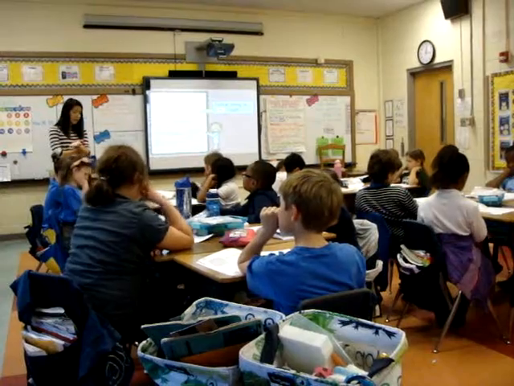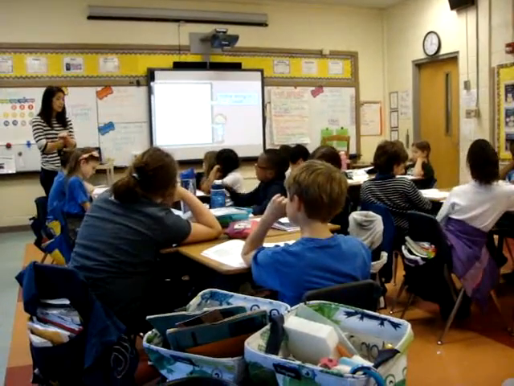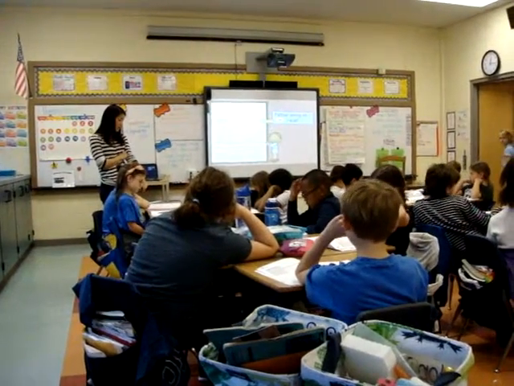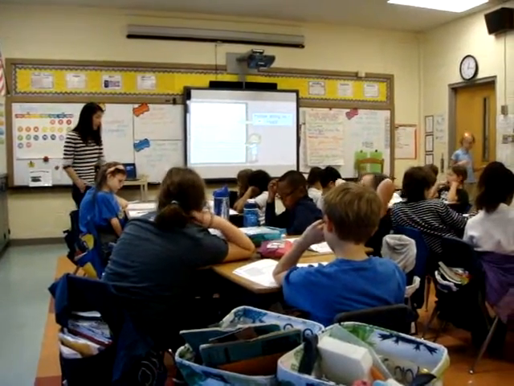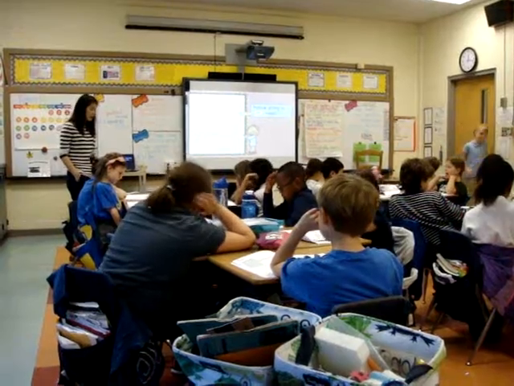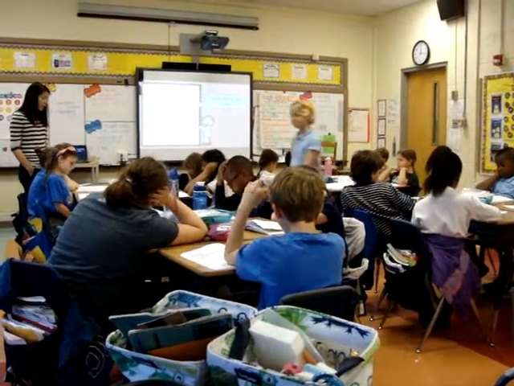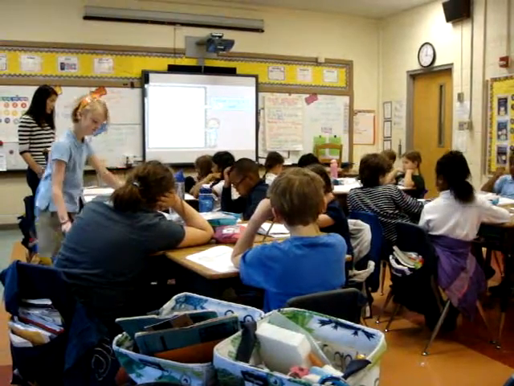Let's look at a complex sentence. Find the bold print for complex sentence. A complex sentence is a simple sentence joined by one or more dependent clauses. A dependent clause contains a subject and a verb, but it does not make sense on its own.